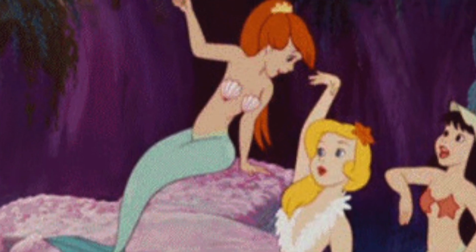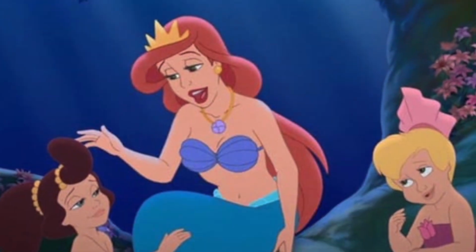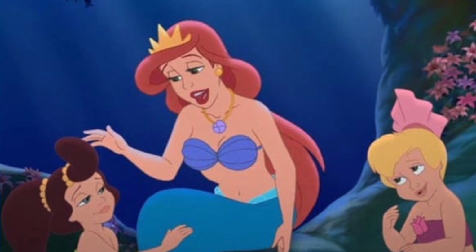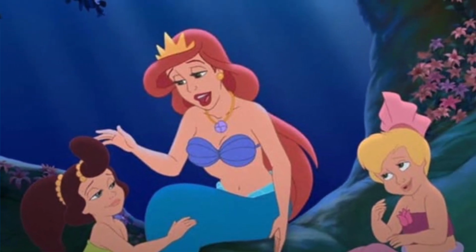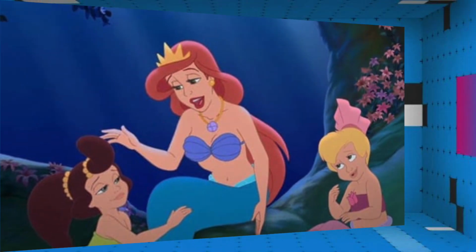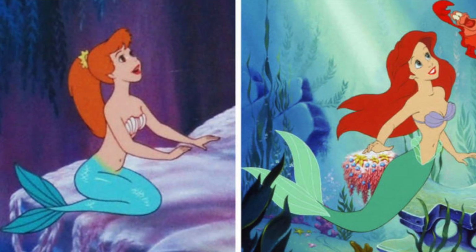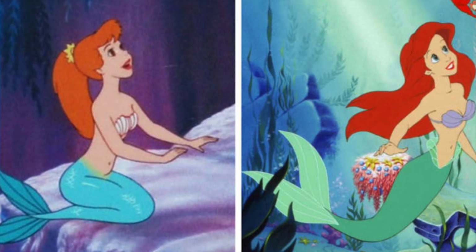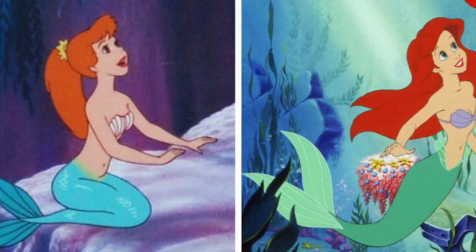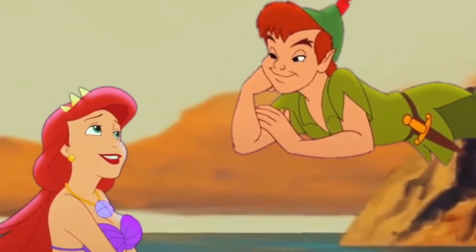When we actually get to see Ariel's mother in the prequel movie that came out in 2008, it's shocking how close she resembles the red-haired mermaid from the movie Peter Pan. And it is, in fact, her. It links these two worlds together and changes a ton of things that we thought we knew about the Disney universe.